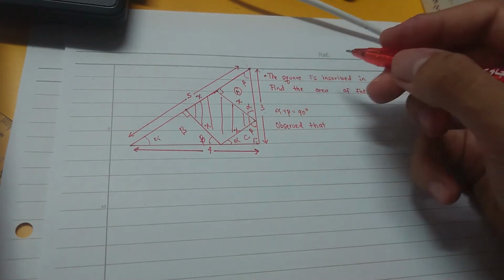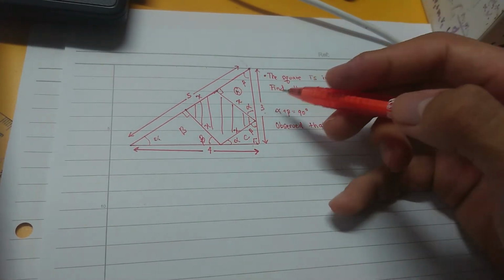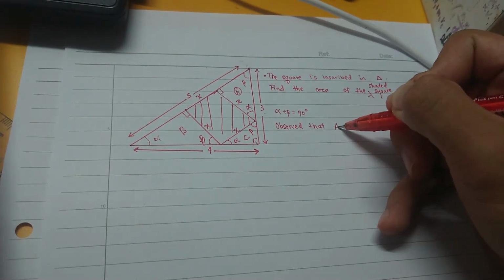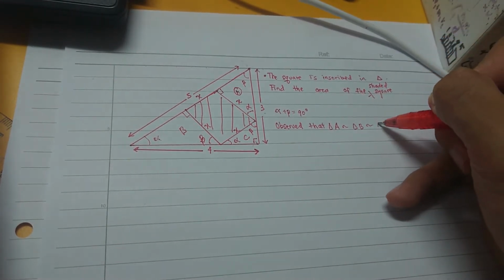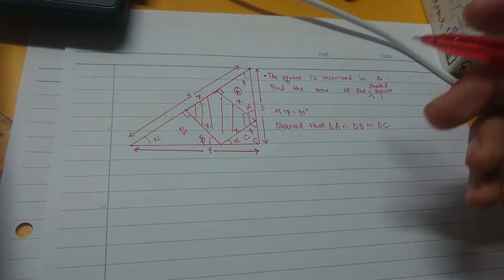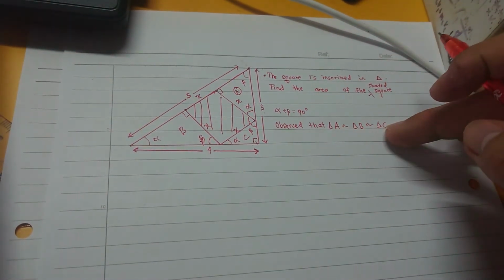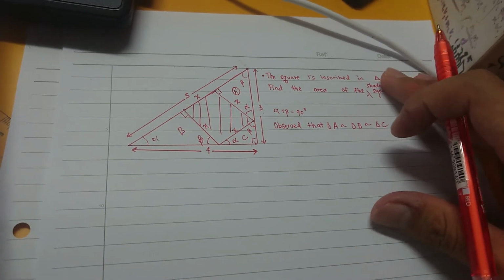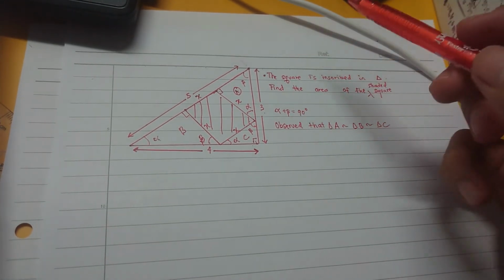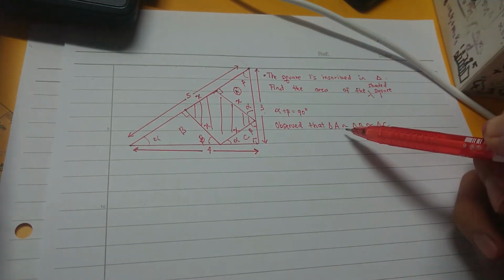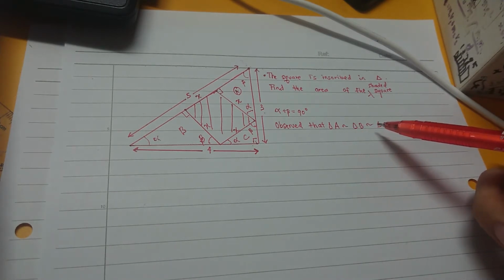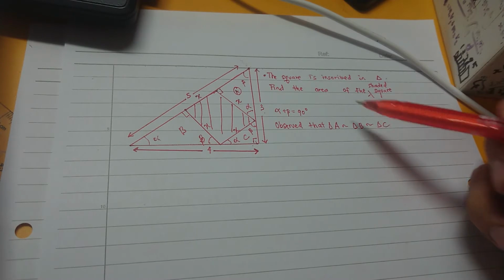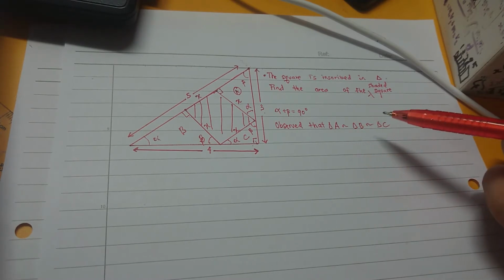So we can say triangle A is similar to triangle B, which is similar to triangle C. With this statement of similarity, we can expect the ratios of the side lengths of each triangle to be the same.